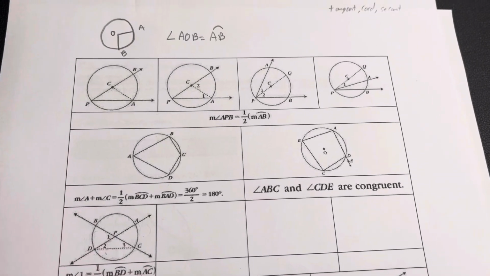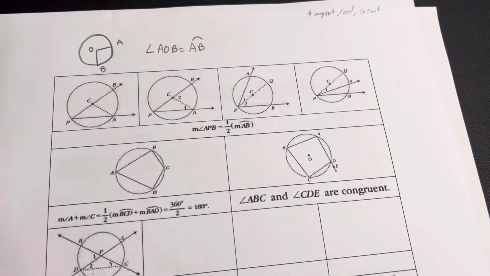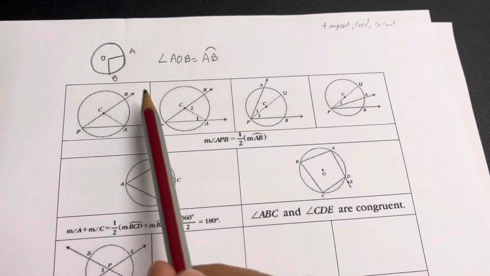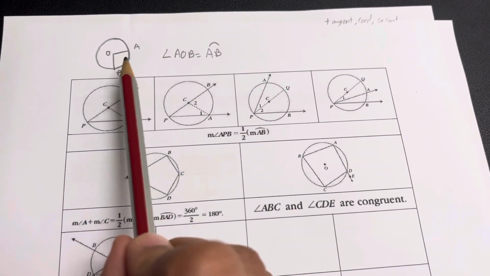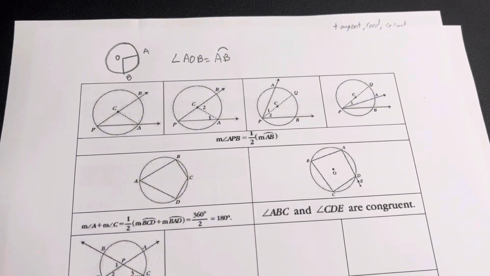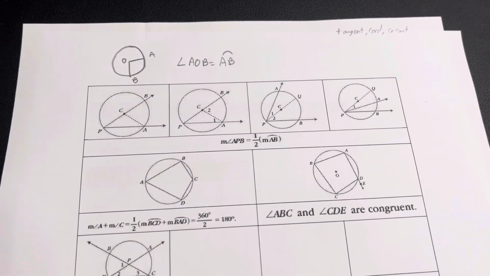This is a quick revision for geometry sections 2.1 until 2.4. If you have a circle with a center O, then the angle AOB is equal to the arc AB. And here the angle is in the center of the circle.